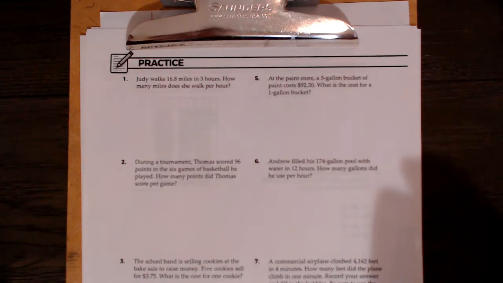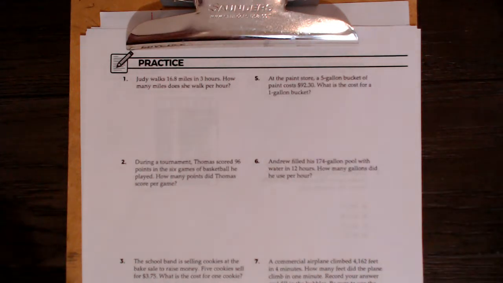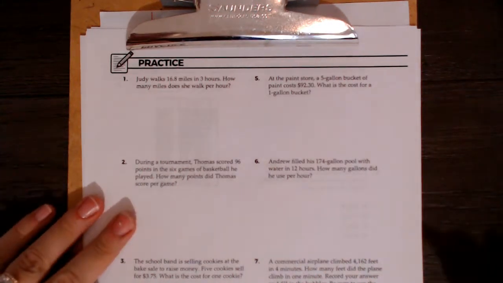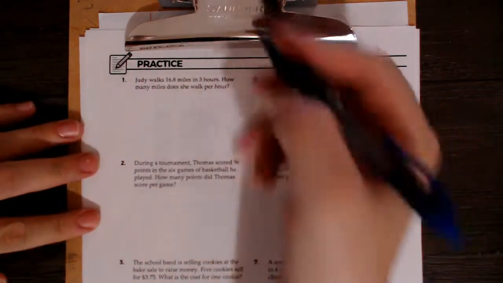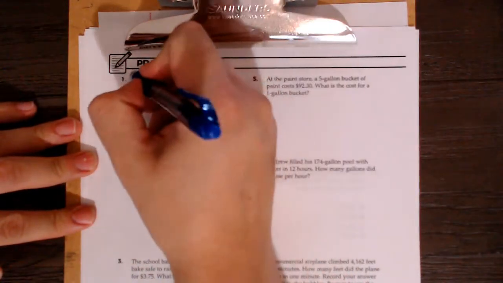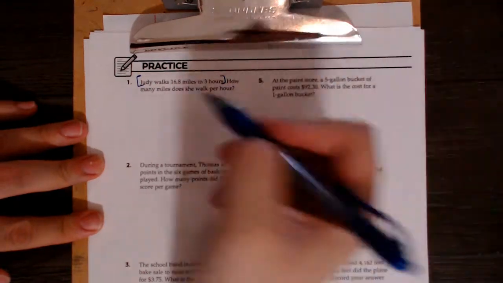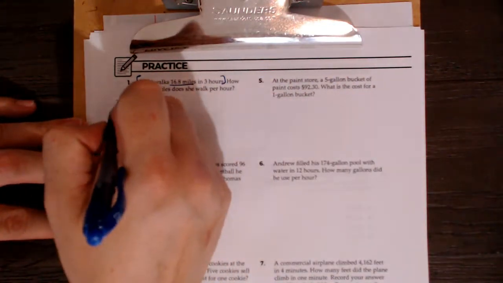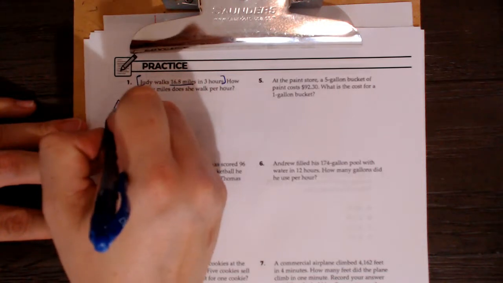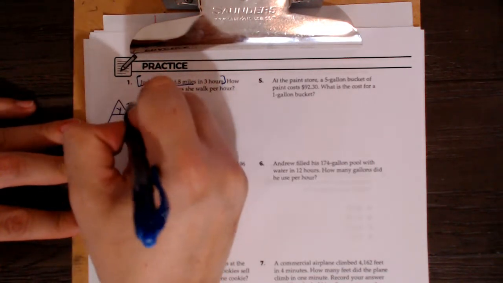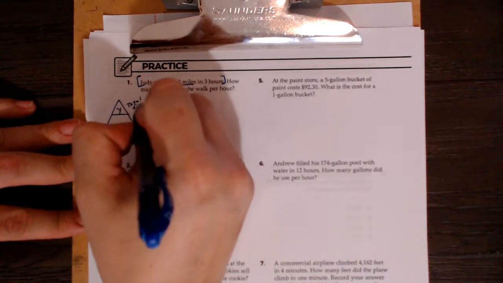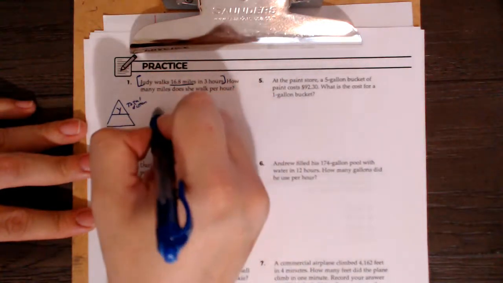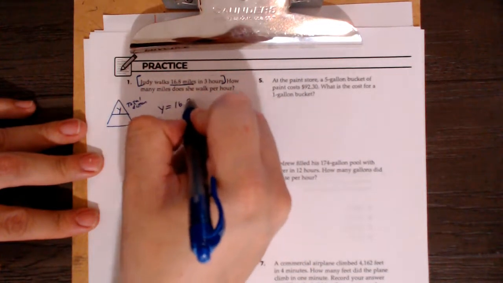The first one says, Judy walks 16.8 miles in 3 hours. So with my triangle, I know that Y is total distance. Judy walked 16.8 miles.